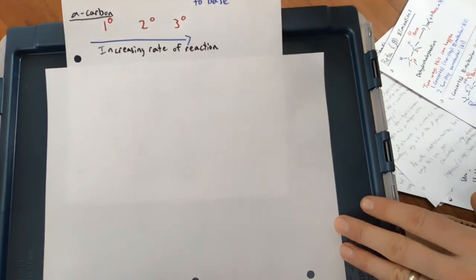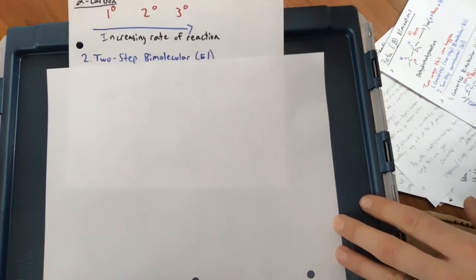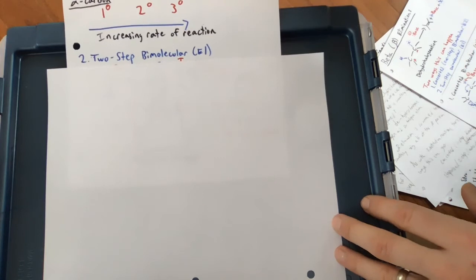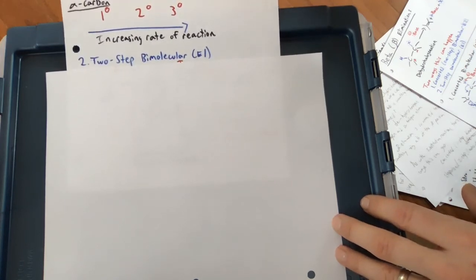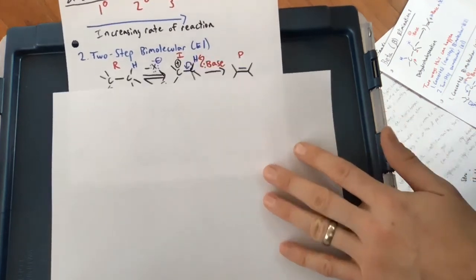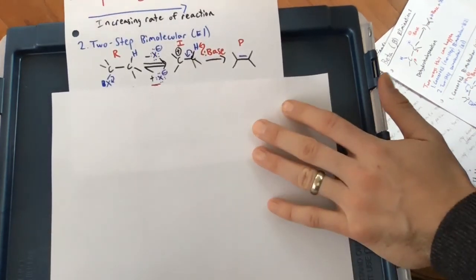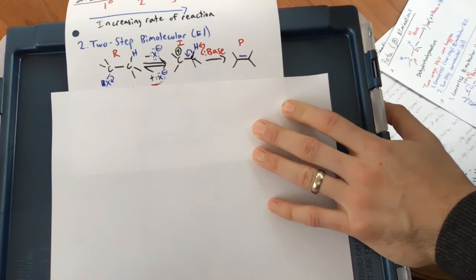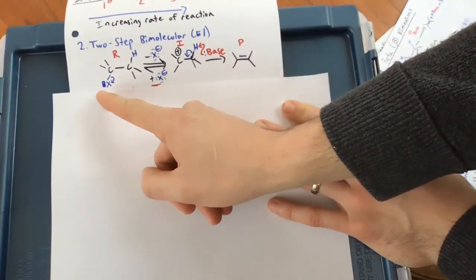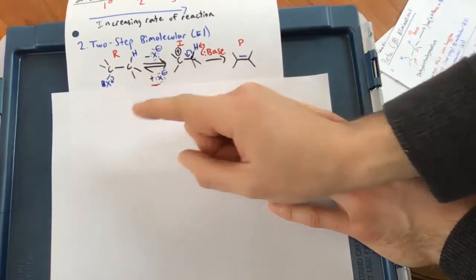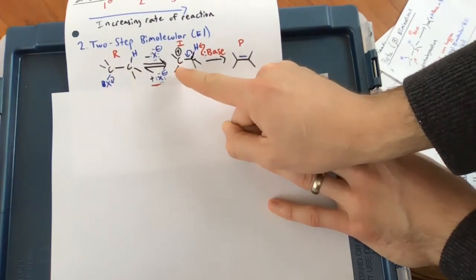Now, in addition to E2 reactions, of course, we also have the two-step unimolecular reaction called the E1 reaction. And in this reaction, the mechanism looks like this. It's very similar to the SN1 reaction, where you first have the halide group leaving from the alkyl halide to create a carbocation intermediate.